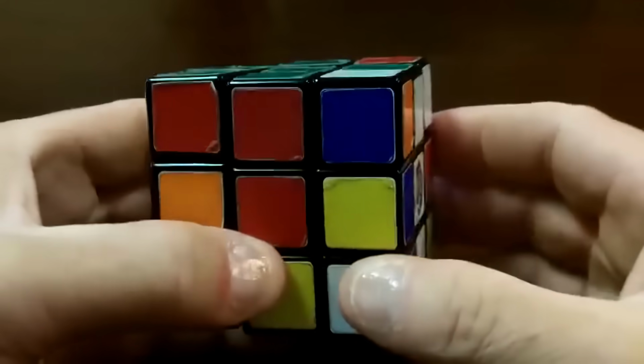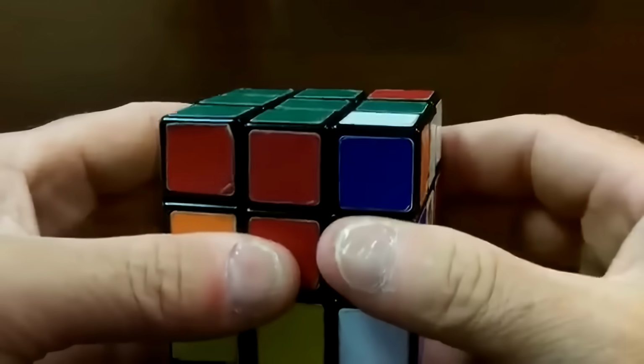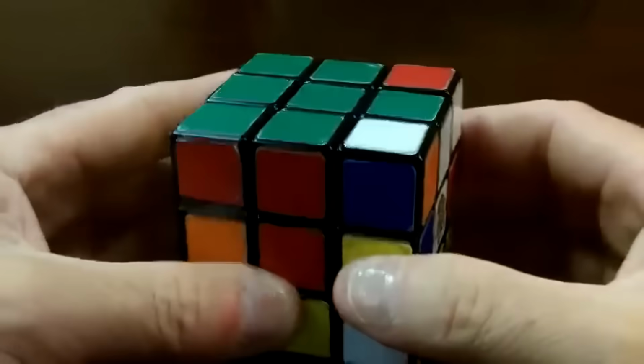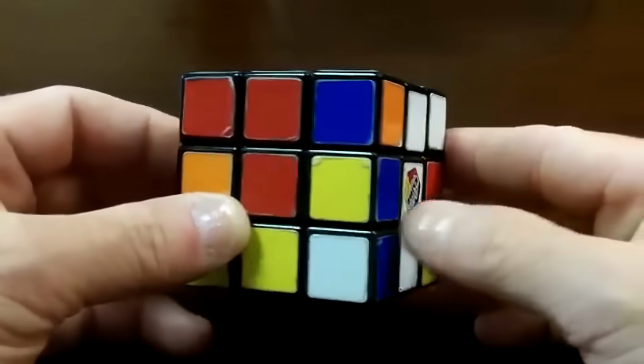Sometimes you will need to do the algorithm 3 times or 5 times in order to get the correct place and orientation. Use this algorithm to get all the green corner pieces in the correct place with the correct orientation.